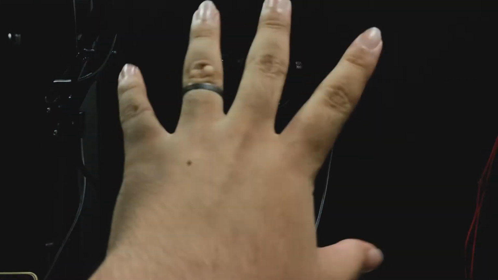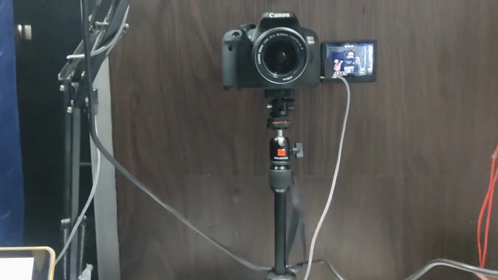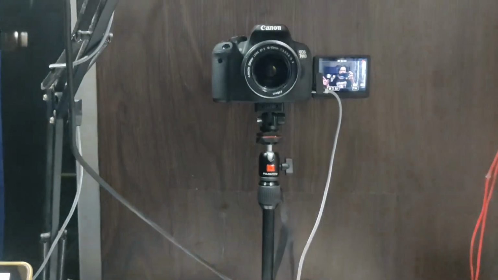Yeah, so this is my main camera, hello by the way, and this is my microphone that I have made kind of boom arrangement, pretty clean setup. But the place is not clean obviously, which will get clean in a few moments. So this is just my setup, my camera over here and my microphone over here.